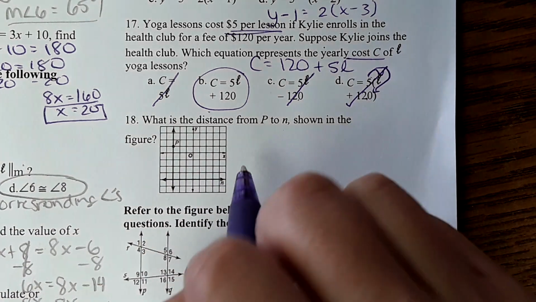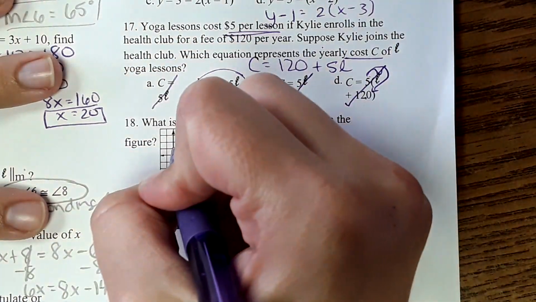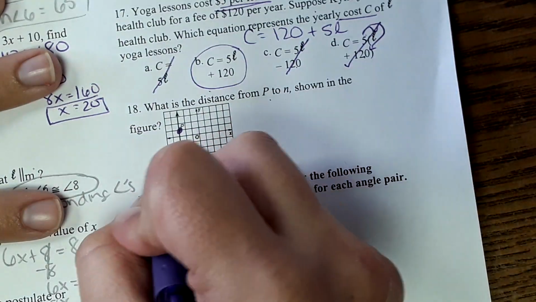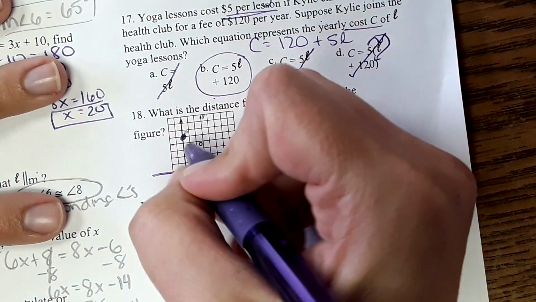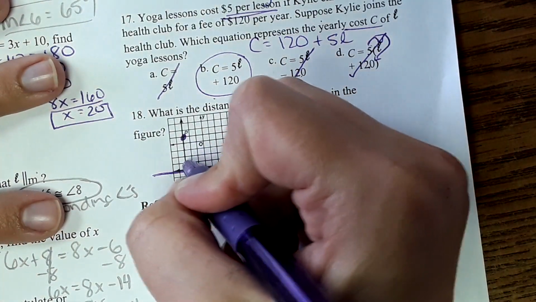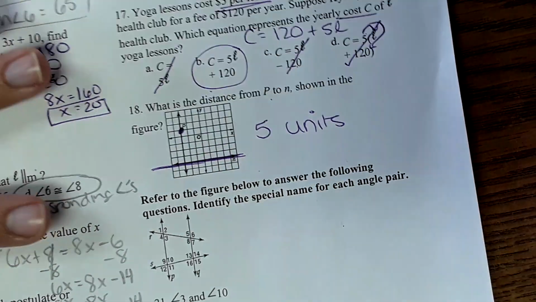It says, what is the distance from P to N shown in the figure? So here is point P, and then here is line N that it's referring to. It wants to know the distance here. So 1, 2, 3, 4, 5. It is 5 units.